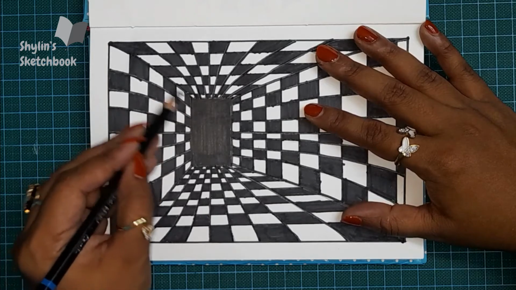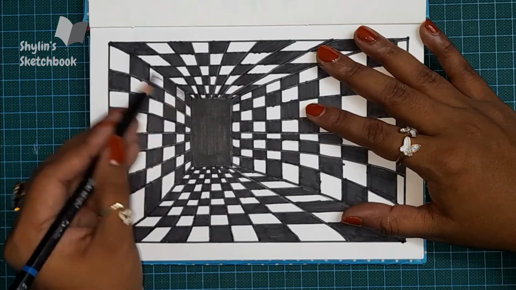I'm going to add some shadings to the drawing to give it a more 3D effect.